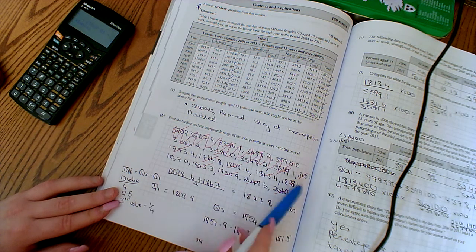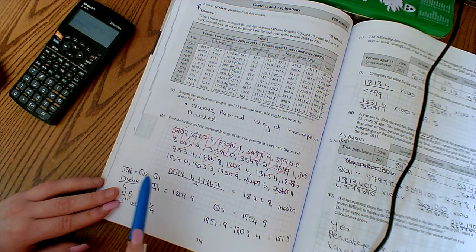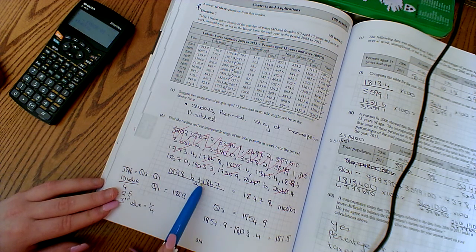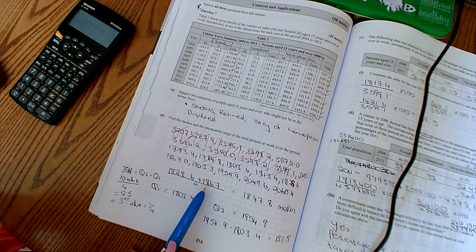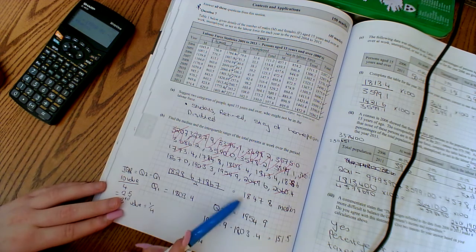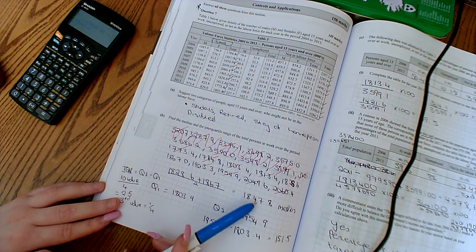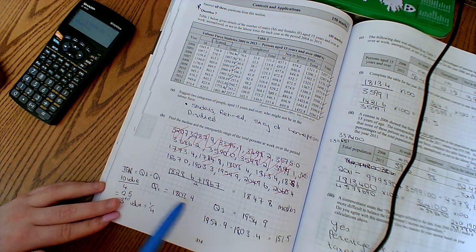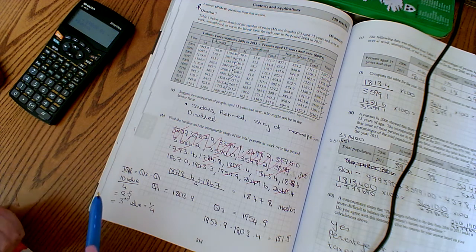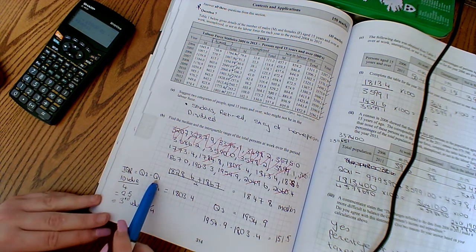And then to get the median, I go smallest, largest, right until I get to the middle. But when I get to the middle, I actually have two values. So what I need to do is add them together. So I get 1828.6 plus 1867, and I divide it by 2 to find out what is my median. So my median in this case is 1847.8.